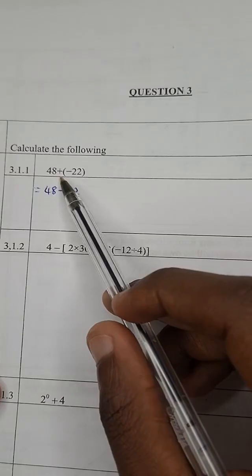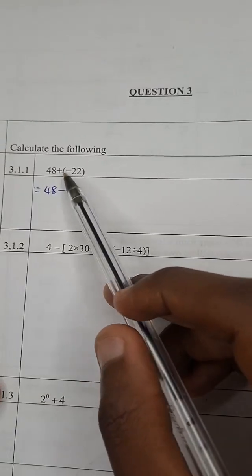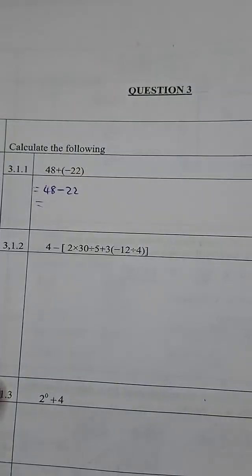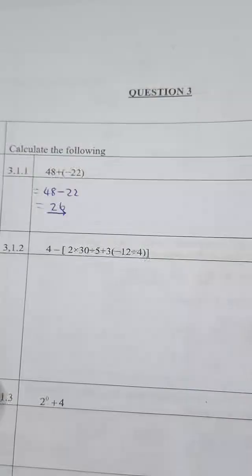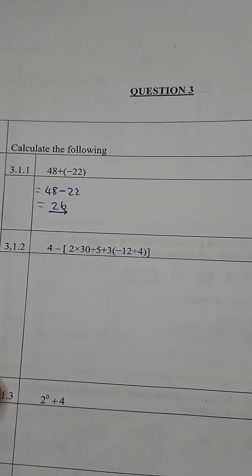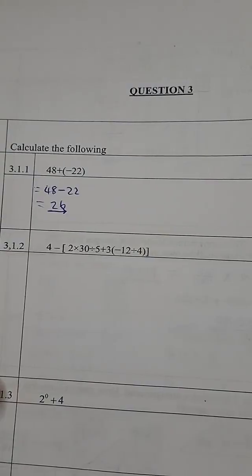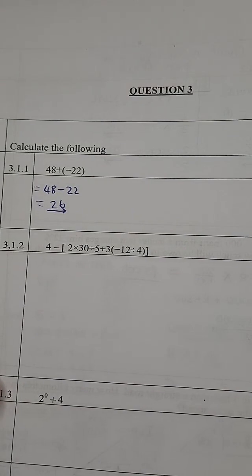So positive times the negative is the negative. You get a mark for that. Then 48 minus 22. Now you can tell me 26, but we don't want answers only. We want to see you writing down the steps, grade 8s, so that we have reason to give you marks. Are we together?